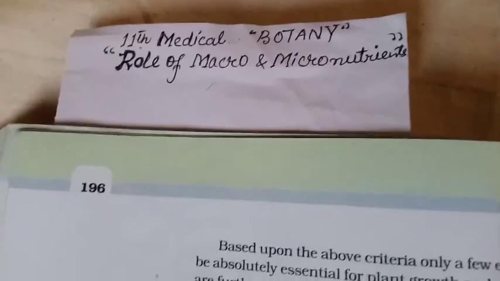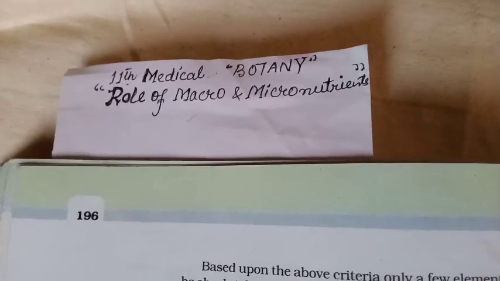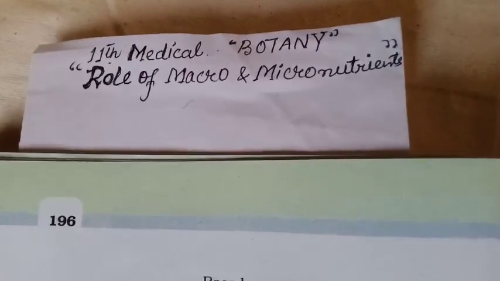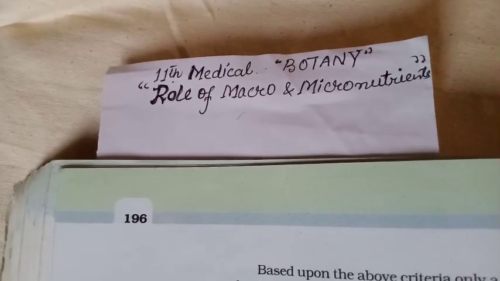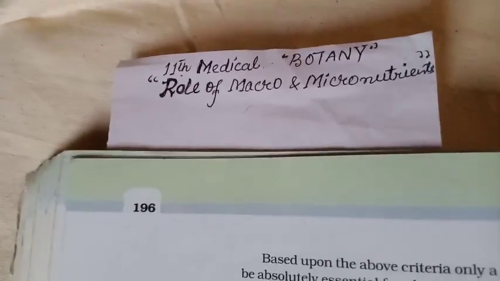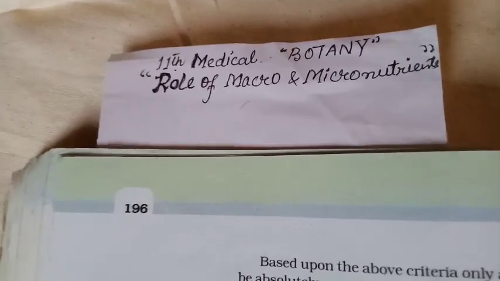Previously we discussed the role of some of the macronutrients, and today we are going to deal with the role of the micronutrients.